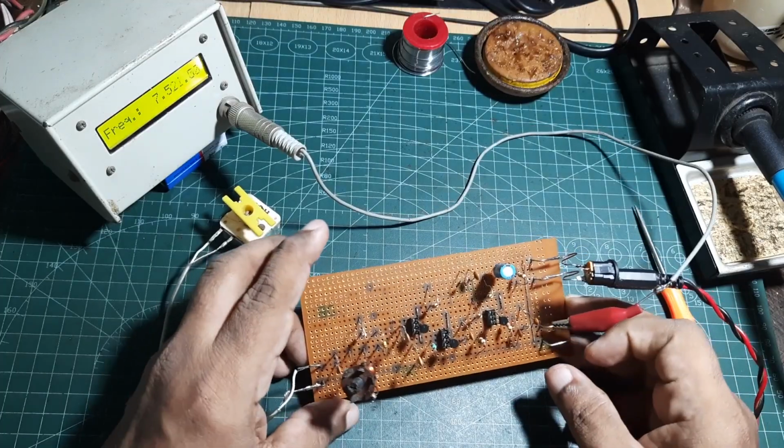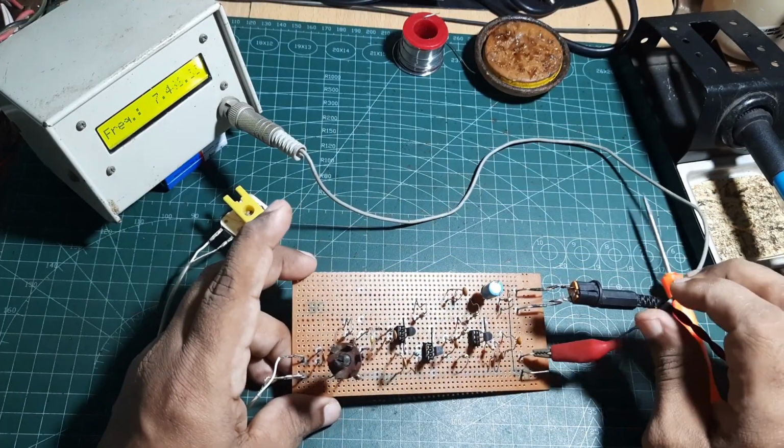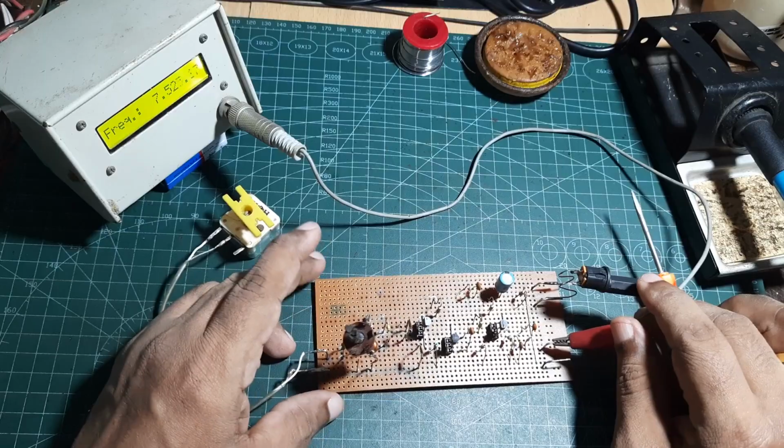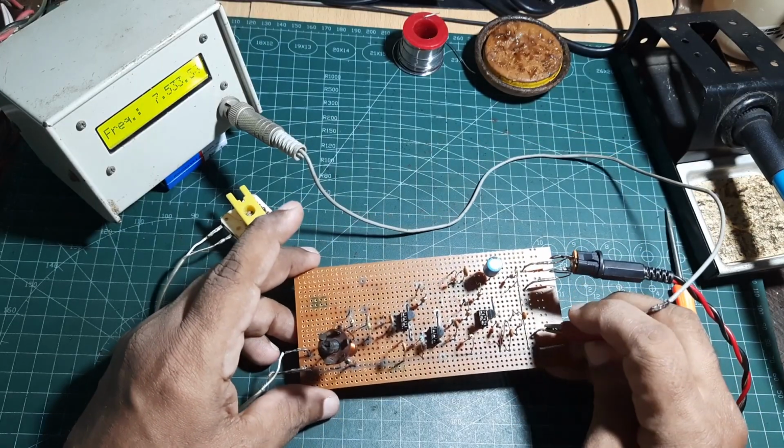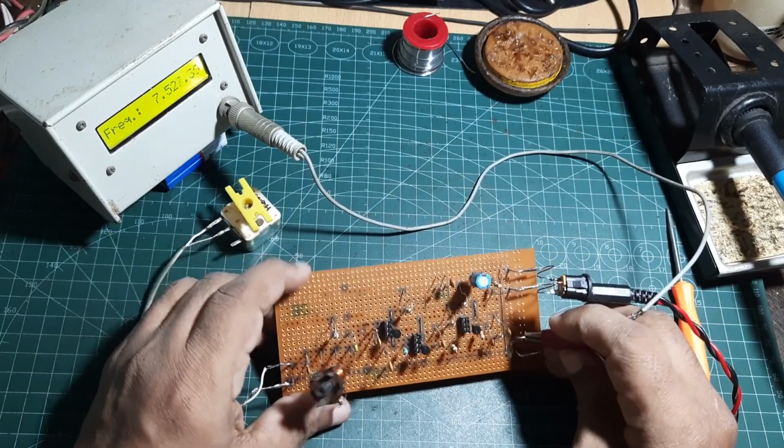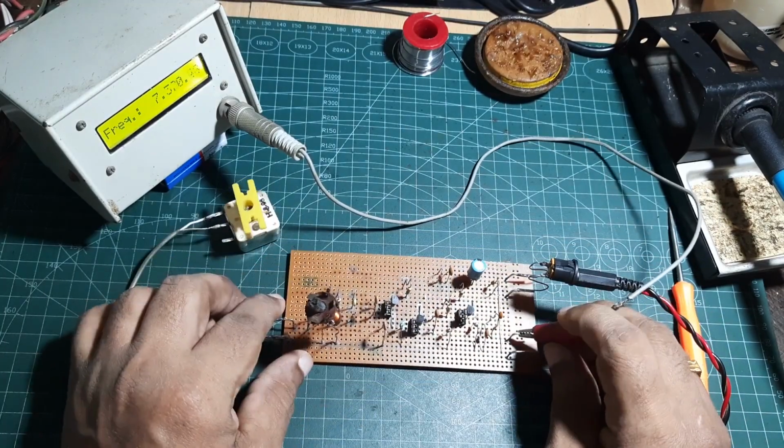The advantage of this is that it has more stability than other oscillators. It can also be used in radio receivers, transmitters, and many other applications. Okay, so thank you.